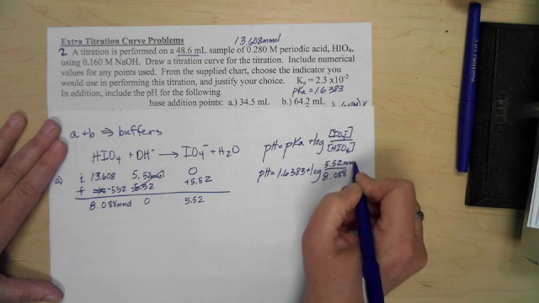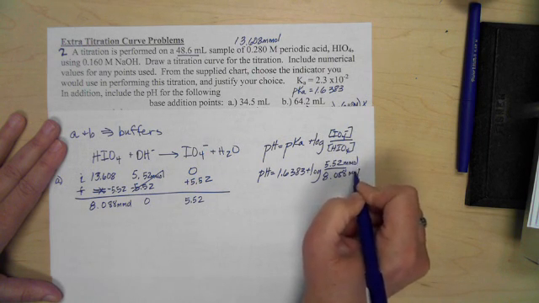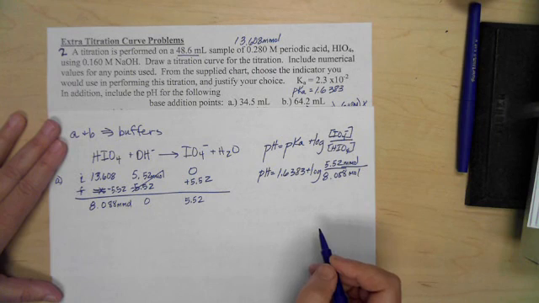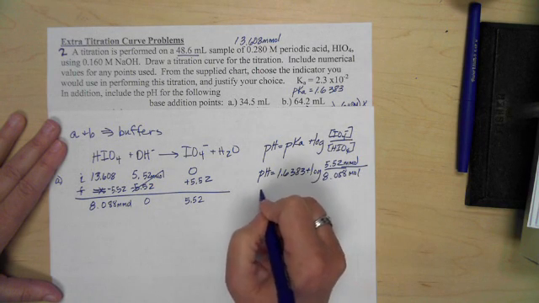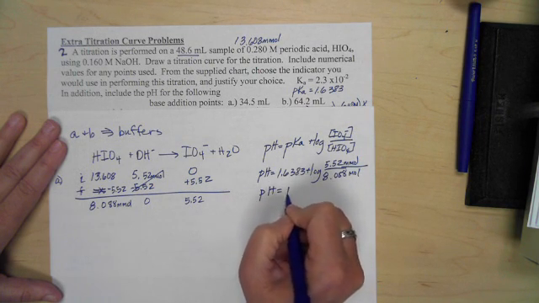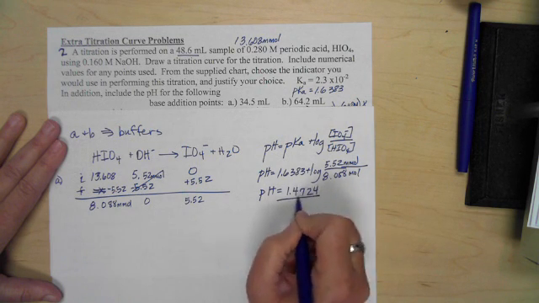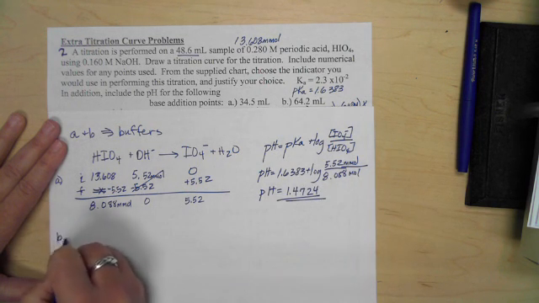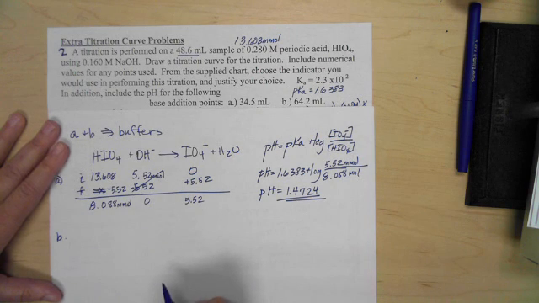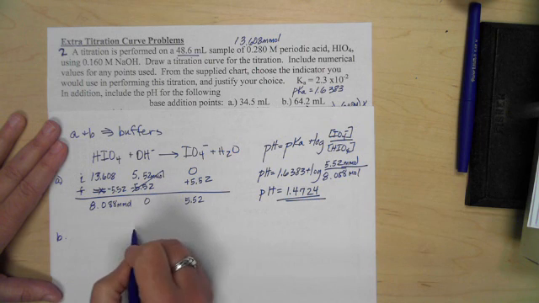Again, millimoles cancel. Again, we don't have to go to molarity because our volumes cancel. So we do our math, and our pH is equal to 1.4724 for A.